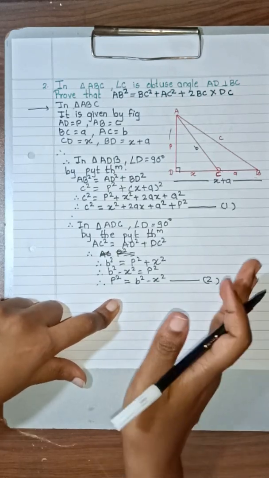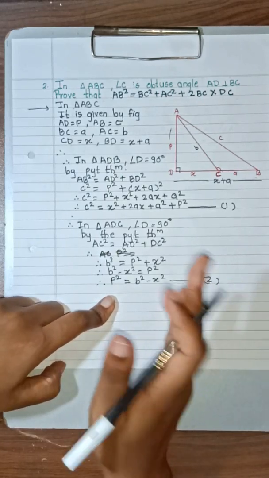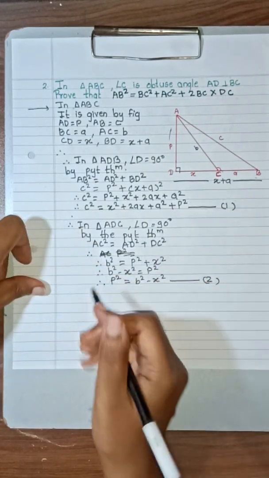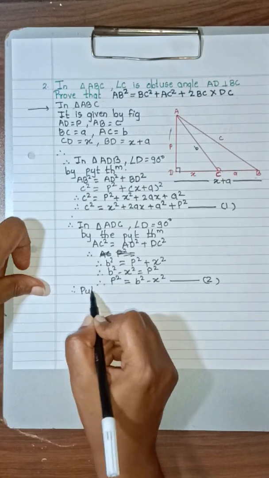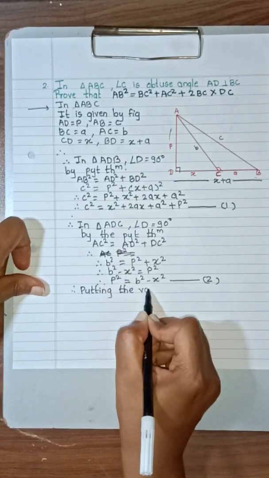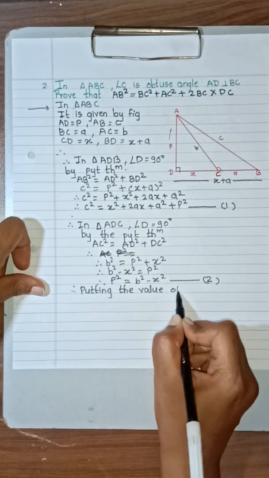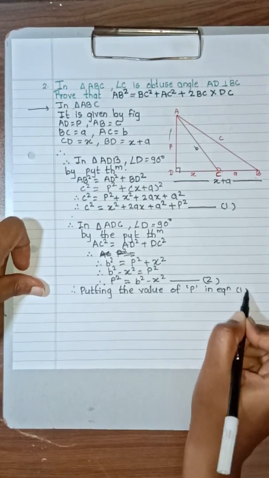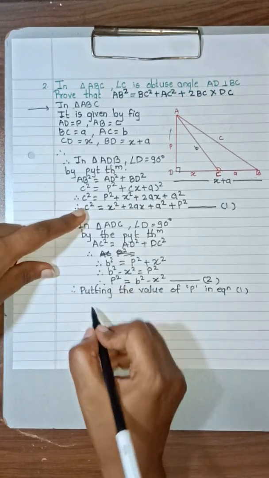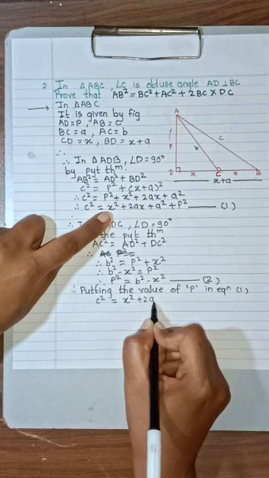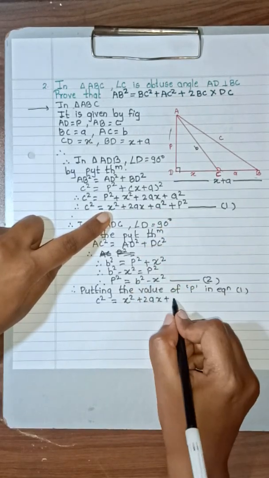Now, similarly as we did in the acute angle theorem, we are going to put the value of P square in equation 1. So write it down. Putting the value of P square in equation 1. What is equation 1? C square is equal to X square plus 2AX plus A square.